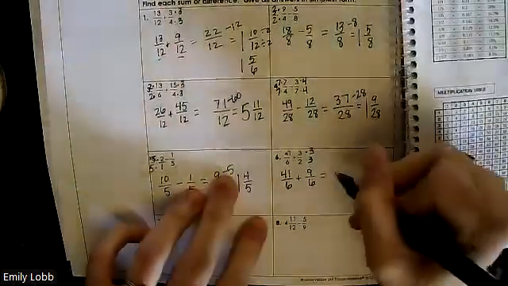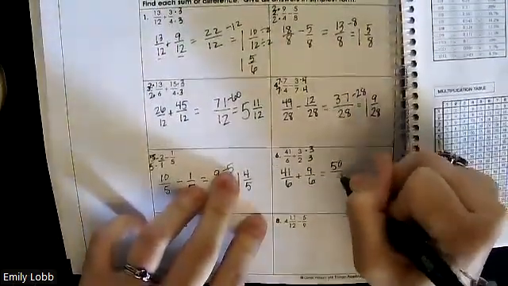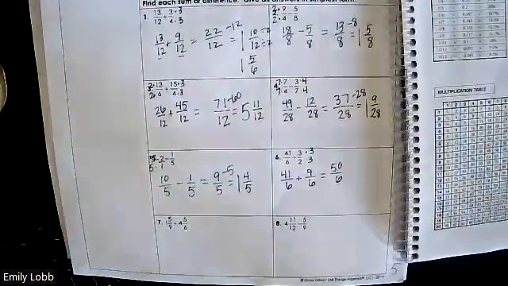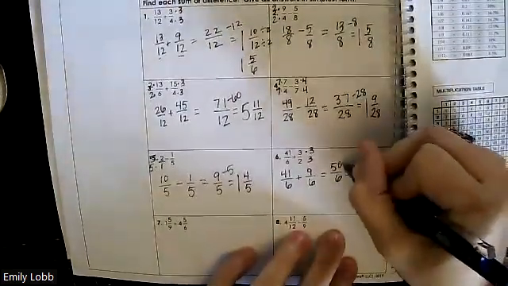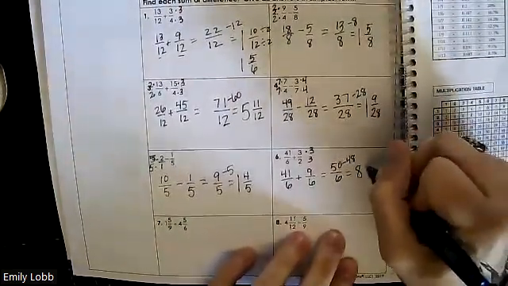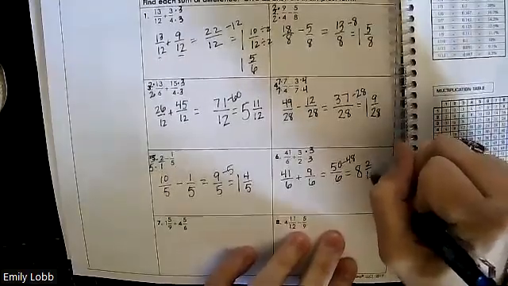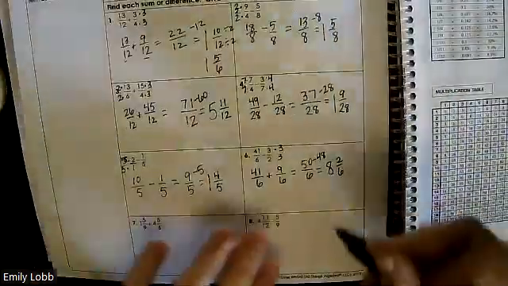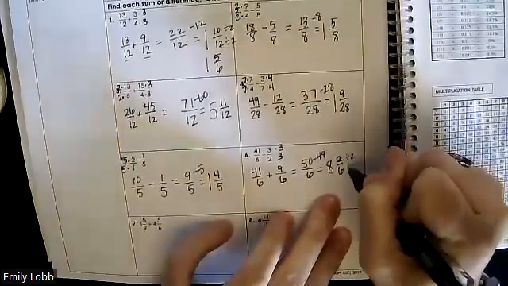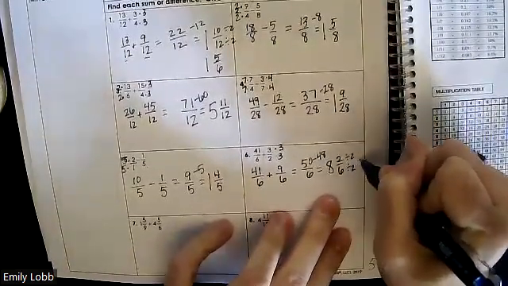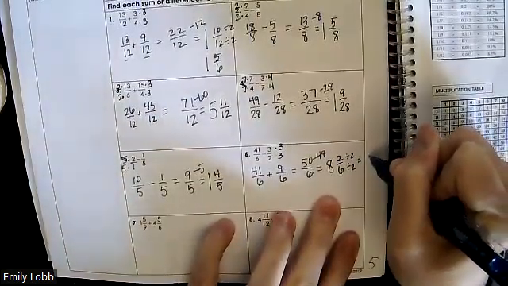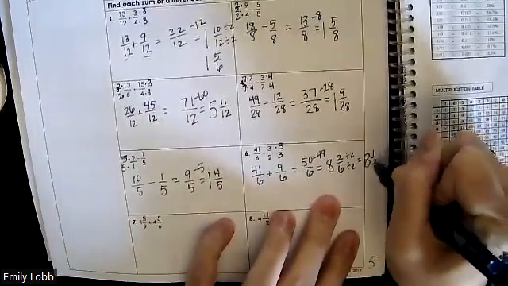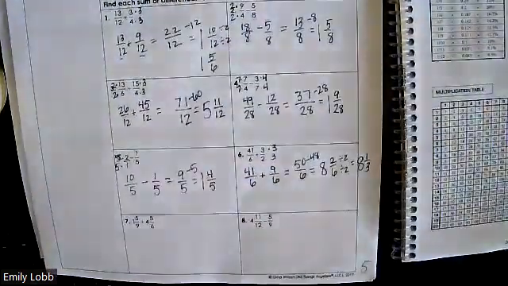What's 41 plus 9? How many groups of 6 can I take out of 50? 8, because 8 times 6 is what? 48. Uh-oh, we're not done. 2 over 6. We can't stop here this time because we have to divide them both by 2. 1 over 3. No, oh yes, 8 and 1/3. When you said 1 over 3, I got confused. Hurting your brain.